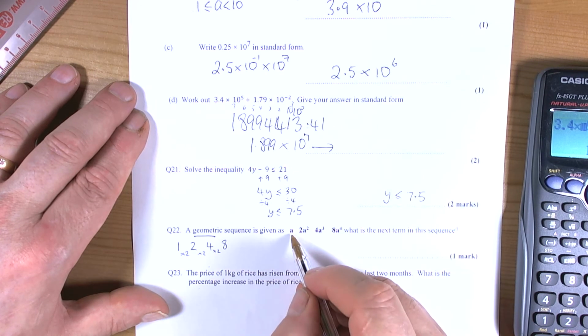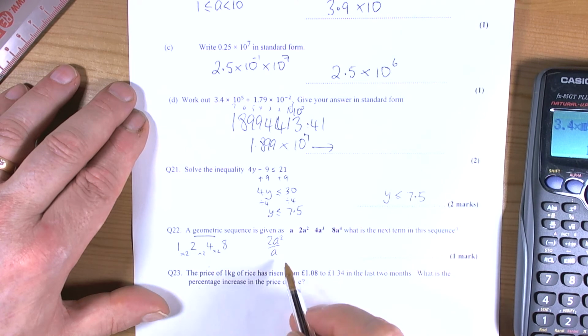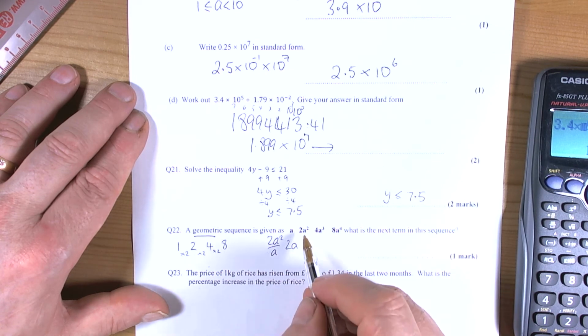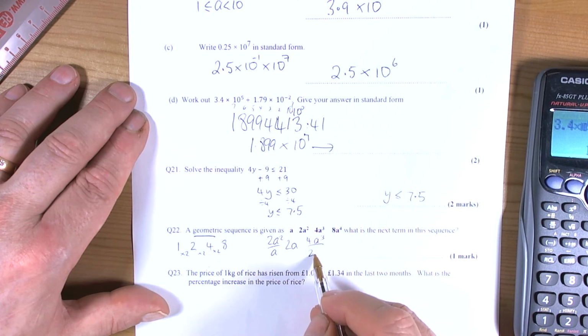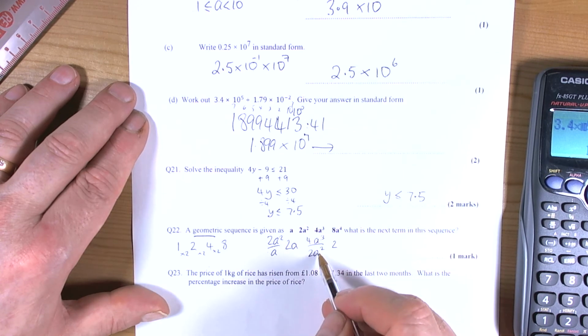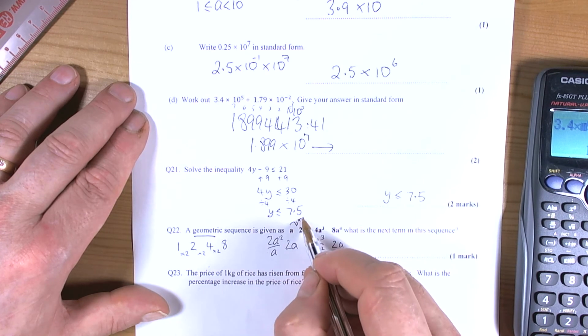So when we look at this one, we can see that for the difference between 2a squared and a, when we do the division, we can get the ratio. A squared divided by a is a, and 2 divided by 1 is 2. So it looks like we're multiplying by 2a, so let's just check that with the next one. So 4a cubed divided by 2a squared. 4 divided by 2 is 2, a cubed divided by a squared is a. Yep, so we're multiplying by 2a.